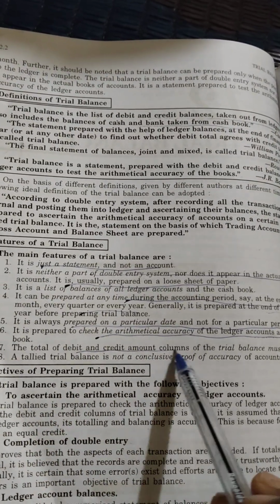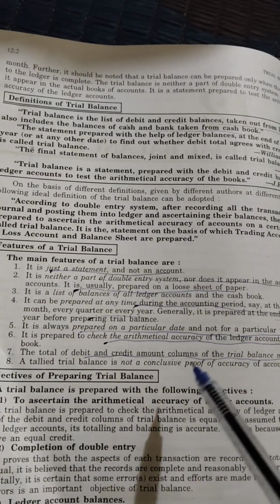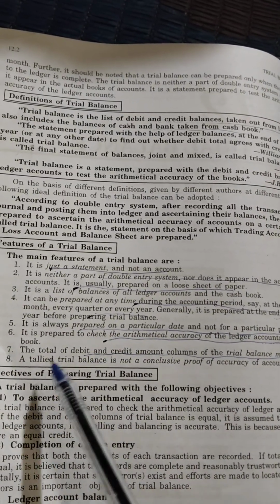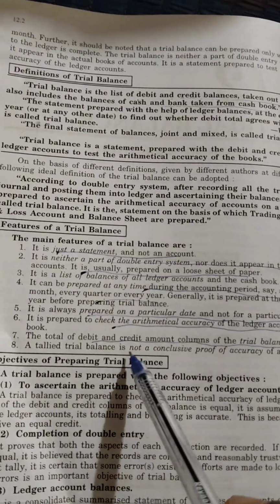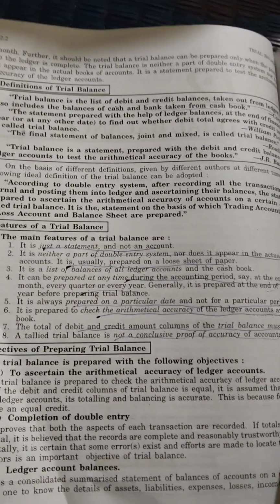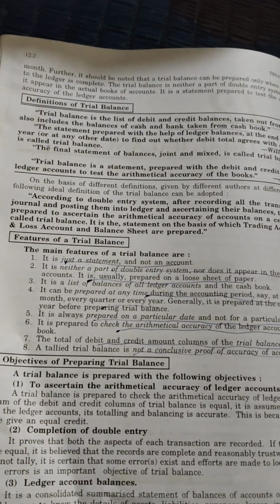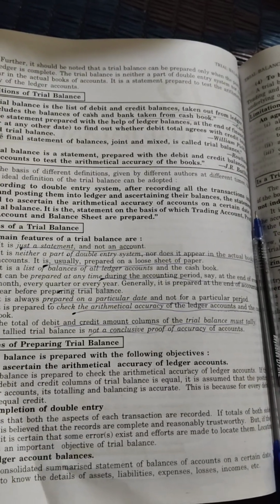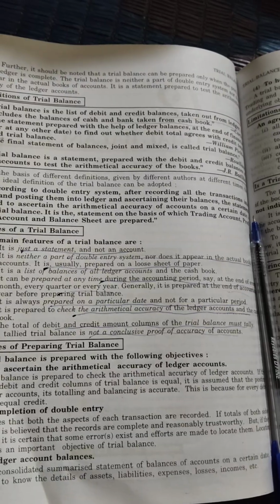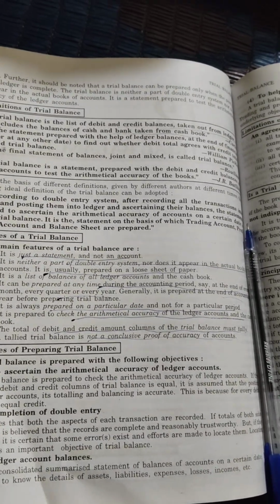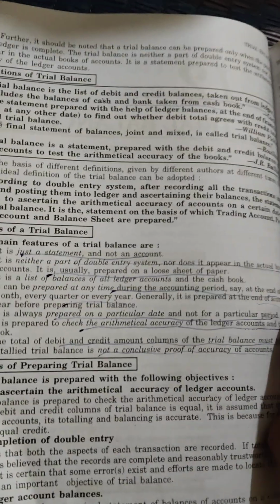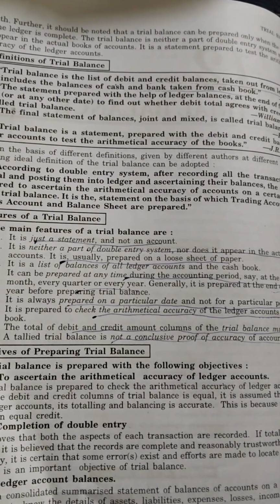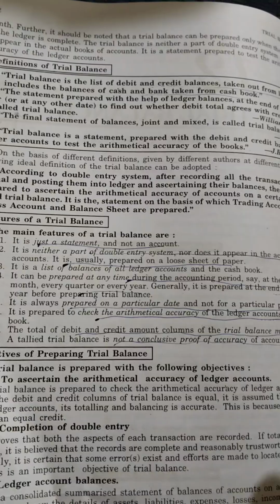The total debit and credit amount columns of the trial balance must tally. So that means the debit and credit should tally. A tallied trial balance is not a conclusive proof of accuracy of accounts. So if a trial balance matches, that doesn't mean that the accounts are correct. There might be errors. We will discuss the error part later, but there might be compensating errors, where one error adjusts another, so you cannot find it. So even if the trial balance is matching, it doesn't mean the accounts are fully correct.